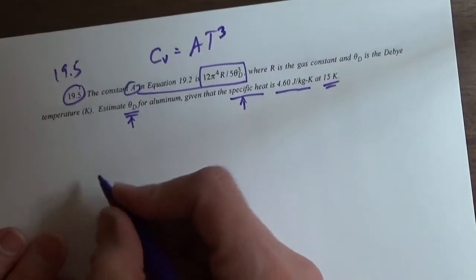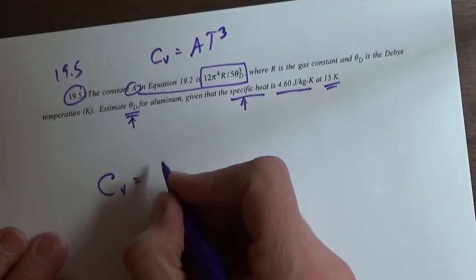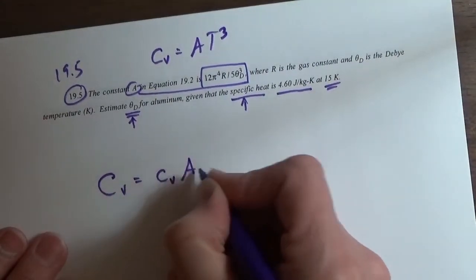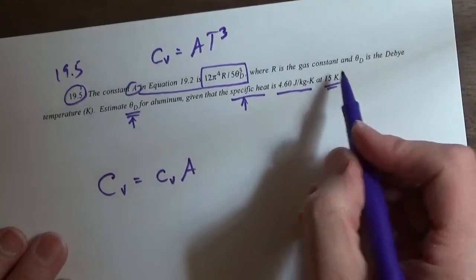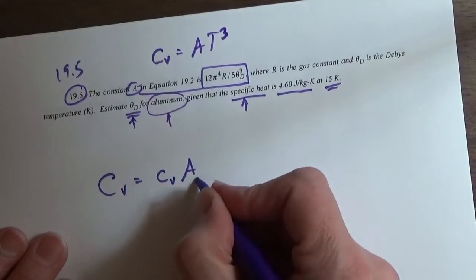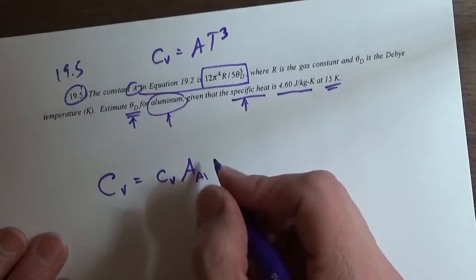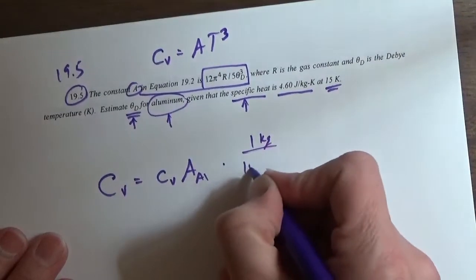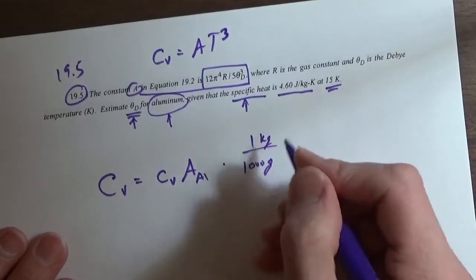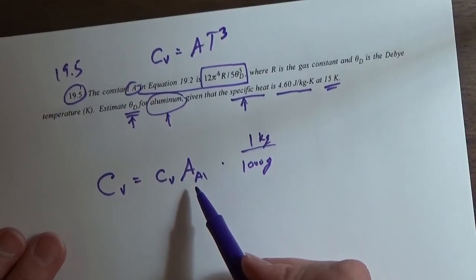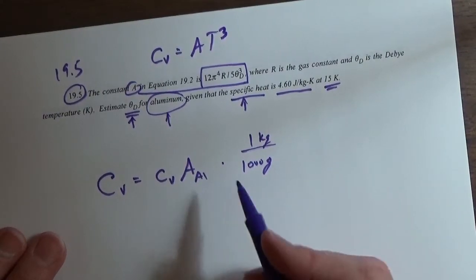Okay, so CV is equal to little cV, and this is what we're looking at. Aluminum, so AL, times 1 kilogram per 1,000 gram, because this is in gram per mole.